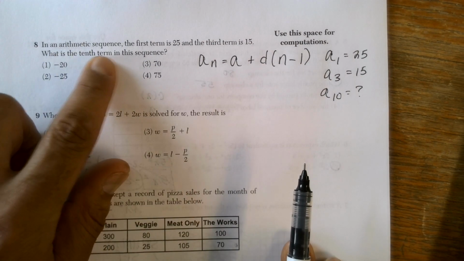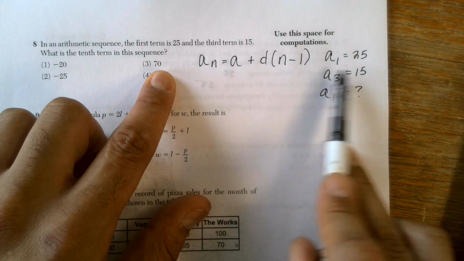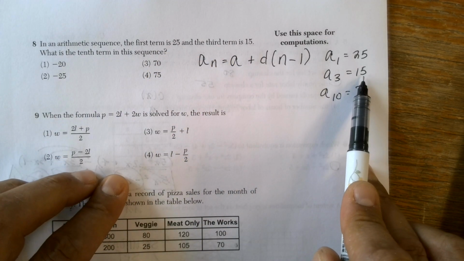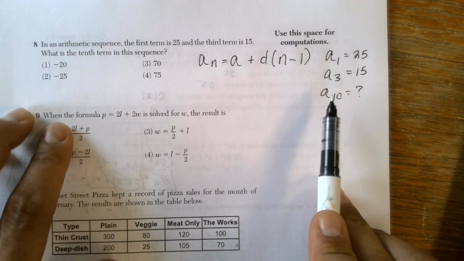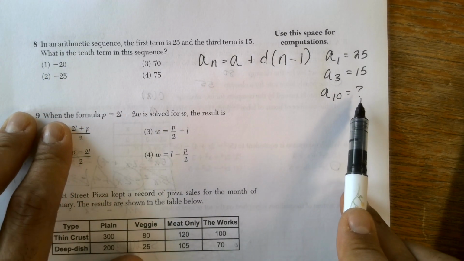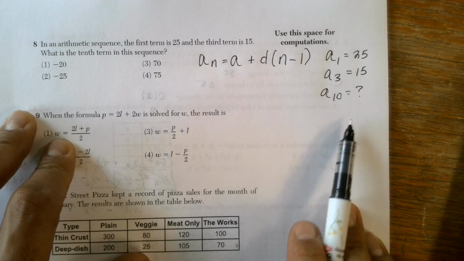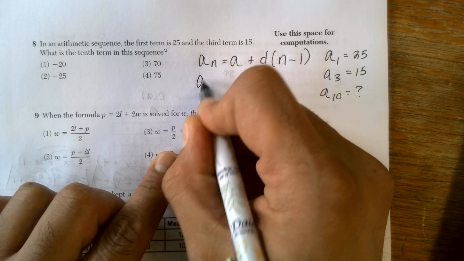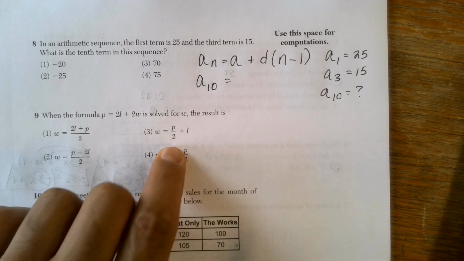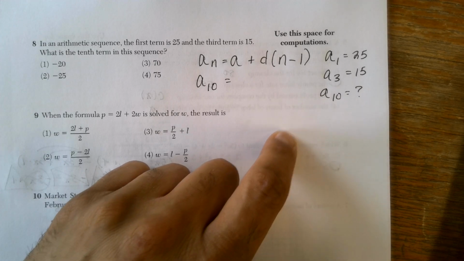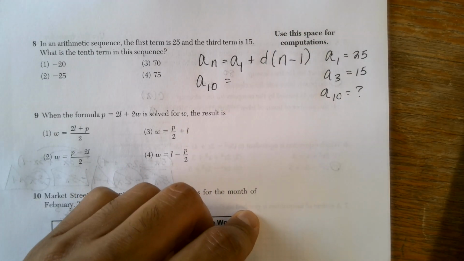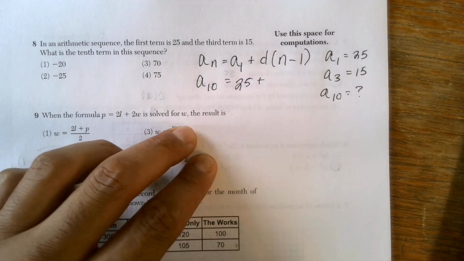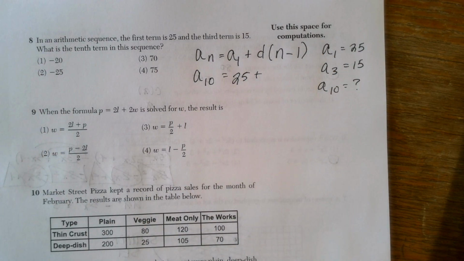So it says in an arithmetic sequence, the first term is 25, which is my A1 term. The third term is 15, which is my A3 term. And it says, what is the 10th term in the sequence? So my A10 term, we do not know, so that's why I put the little question mark. How we're going to fill this out right now is we're going to go ahead and plug in our A of 10, because that's what we're looking for. We're going to put our initial, our first one, I forgot to put the 1 here, A1, so we're going to do 25 here. Plus, we have to find the common difference.